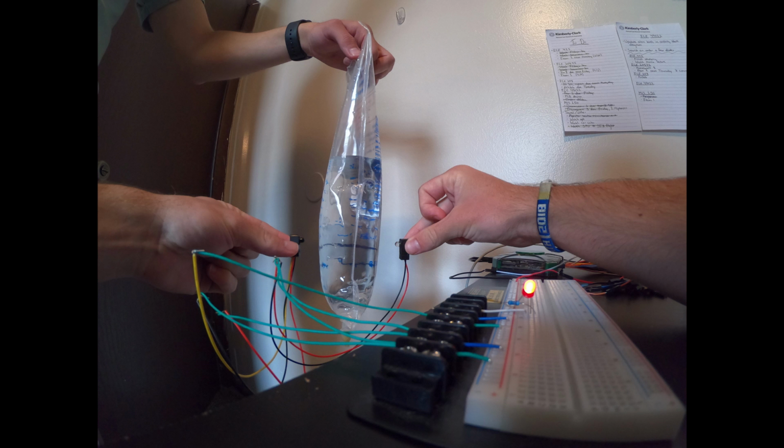Lastly, the IR beam break sensors. The setup is different than originally intended due to the interruption of remote learning. Our original design included a 3D printed mold that would hold the sensors at the desired location against the outside of the bag, but for today's demonstration, I will be holding the sensors by hand.